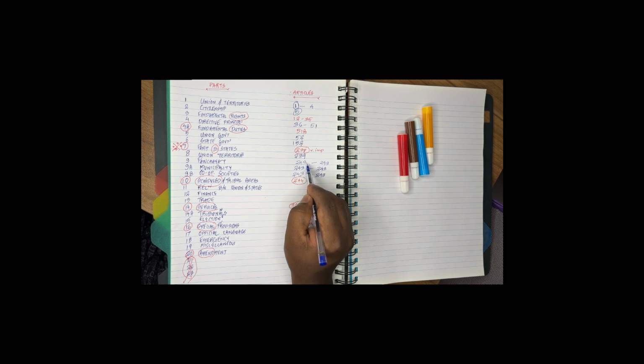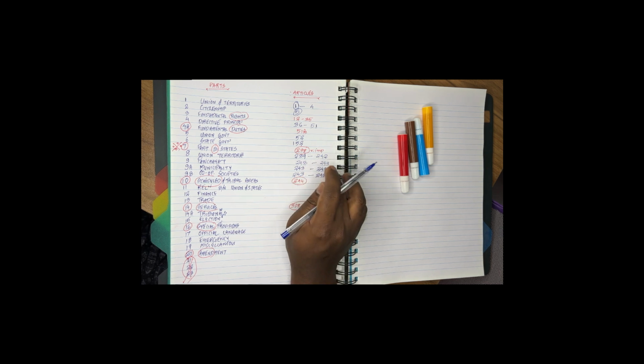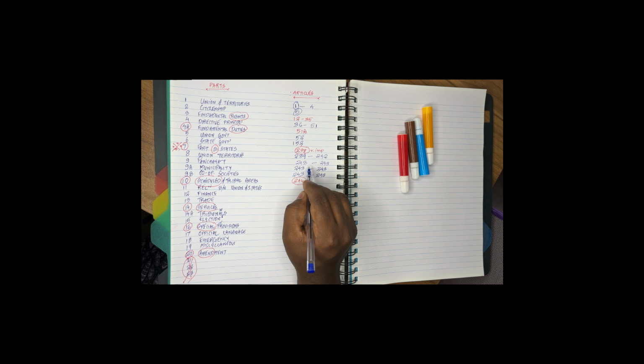So what would be the number before this 243 that we have to write here? 242. Then Panchayat, again, I'll tell that letter, 243 to 243 O for Panchayat.